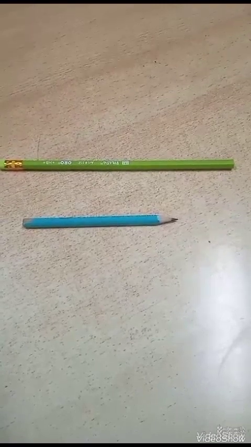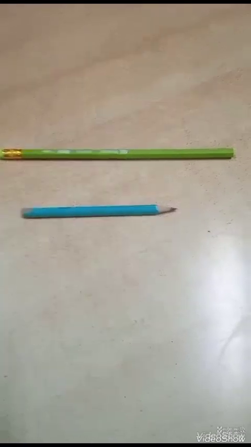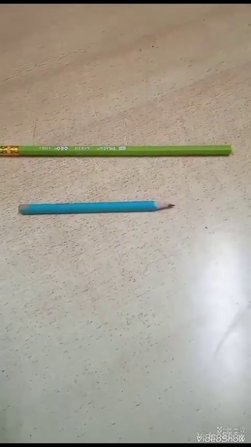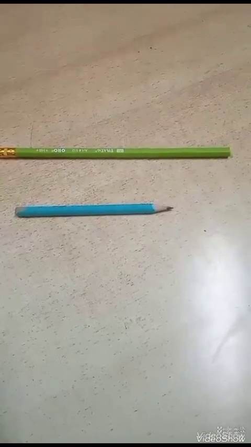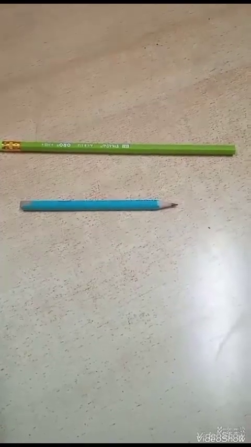Okay kids, look what we have today. These are 2 pencils. Did you find any difference? I told you yesterday. Do you remember? Okay, you all remember that.